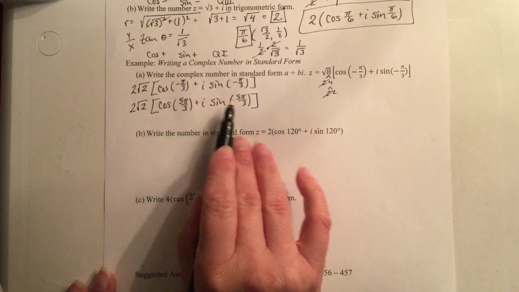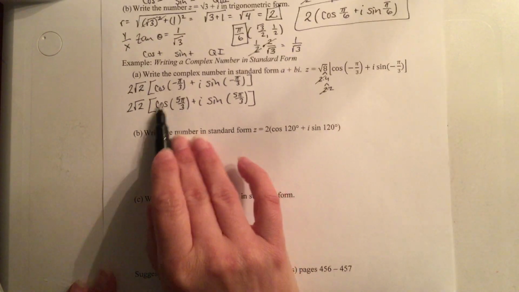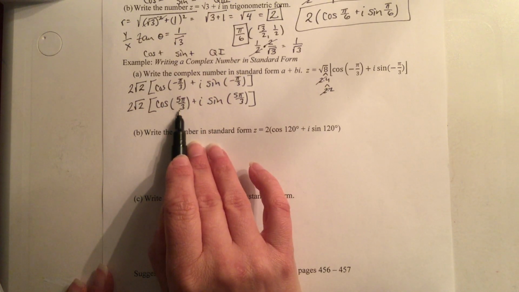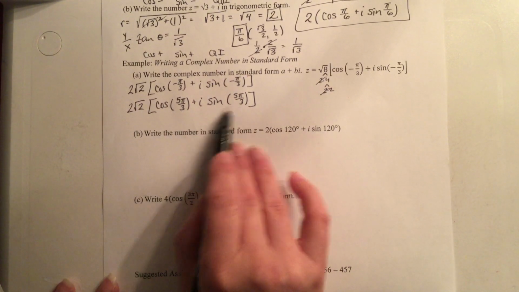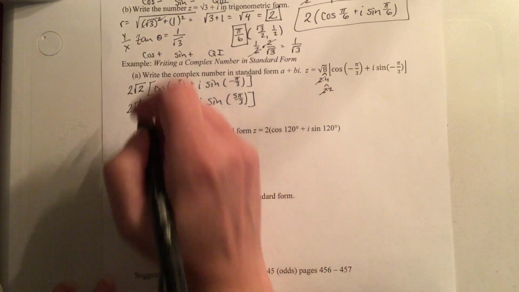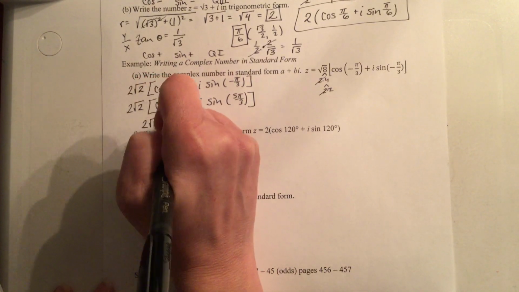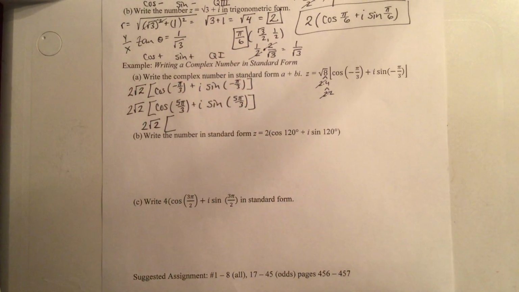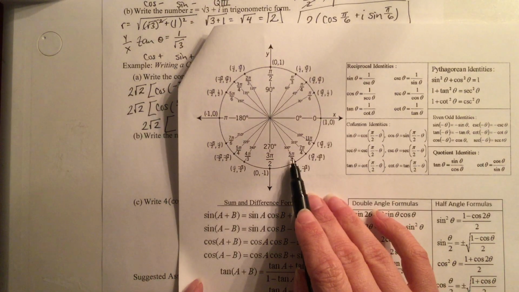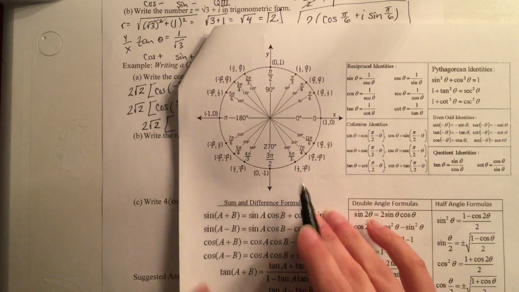Now you're going to use your unit circle because the cosine of 5 pi over 3, you guys, that's the x. The sine of 5 pi over 3, that's the y. So I have 2 square roots of 2 outside of, yay, unit circle. The cosine of 5 pi over 3, 1/2.